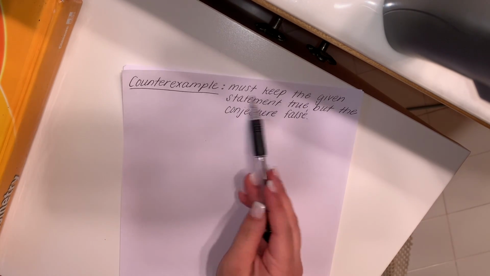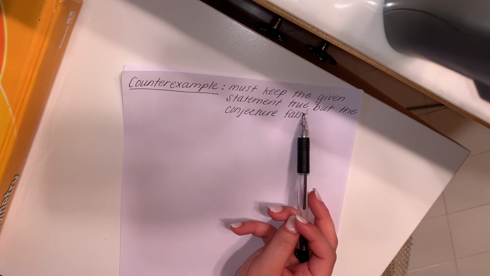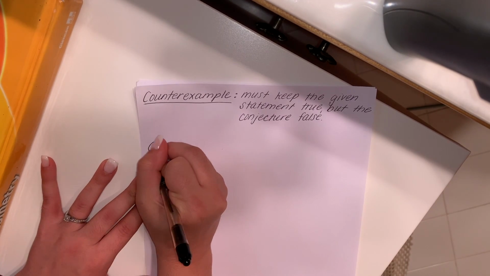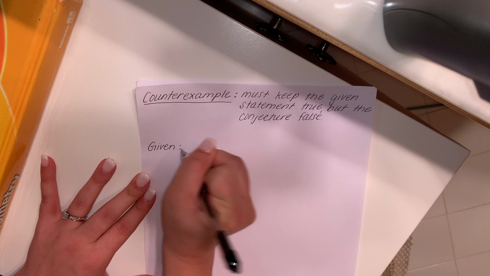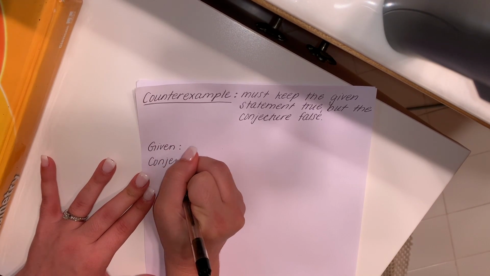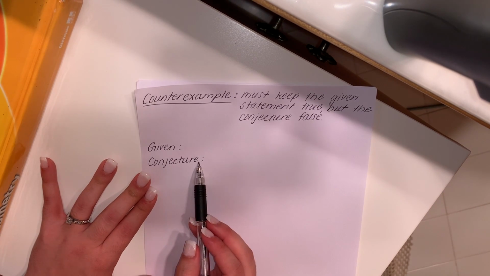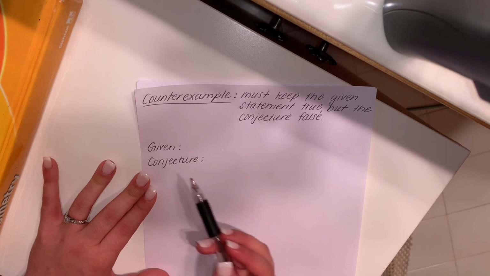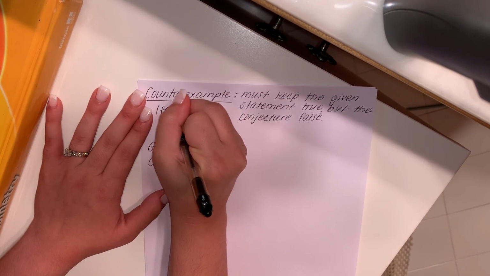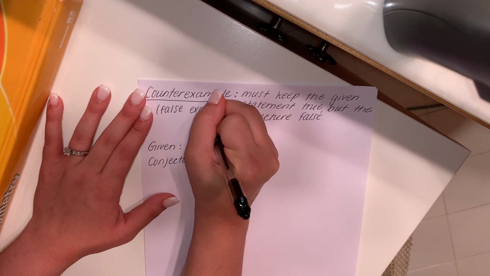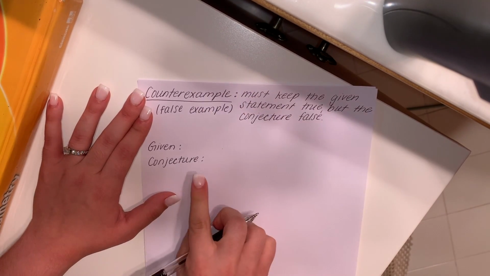Now, a counterexample, we know what an example is, but the basic definition of a counterexample is you must keep the given statement true, but the conjecture false. Maybe you might not know exactly what that means, but sometimes they're going to give you a given statement, and this time, instead of making your conjecture, they're going to give you a conjecture, okay? And you need to determine if the conjecture will always be true or if there's a counterexample. Maybe there is a false example, an example that you can tell that the conjecture will make false.